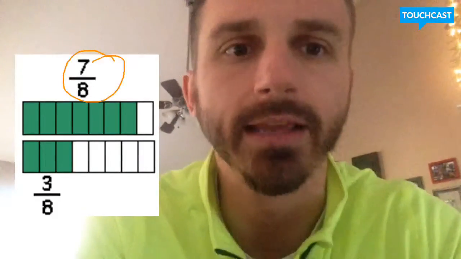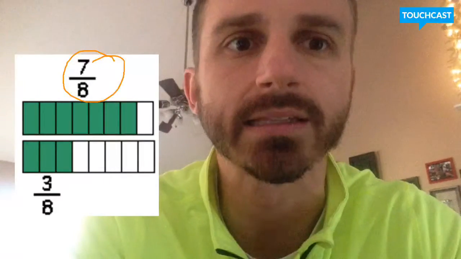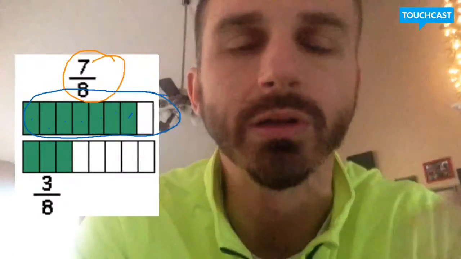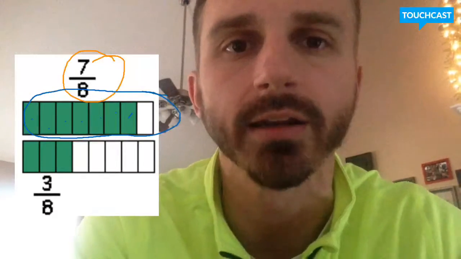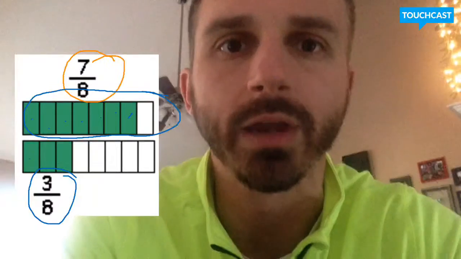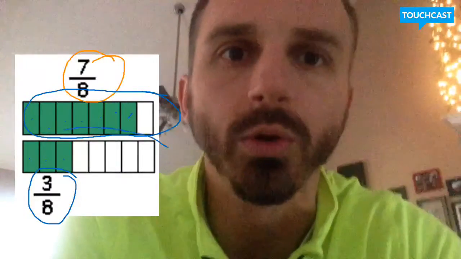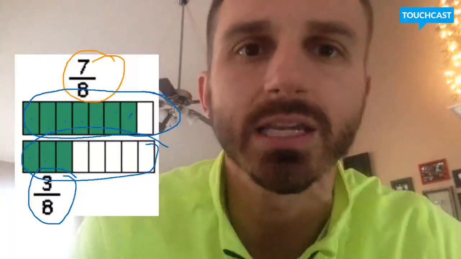Let's look at 7/8. And so 7/8 of course has 1, 2, 3, 4, 5, 6, 7 parts shaded. There's a total of 8 pieces in this whole unit. So 7 out of 8 pieces are shaded. Now looking down here at the bottom, we have 3/8. And so, 1, 2, 3, there's only 3 parts shaded in. There's a total of 8 pieces. So it's easy to see which one is larger.